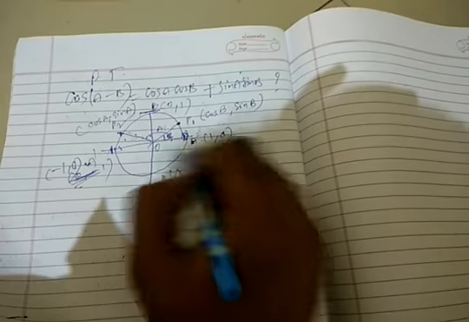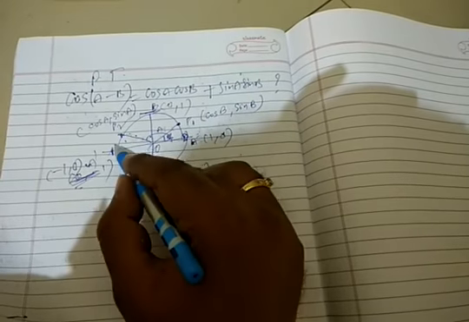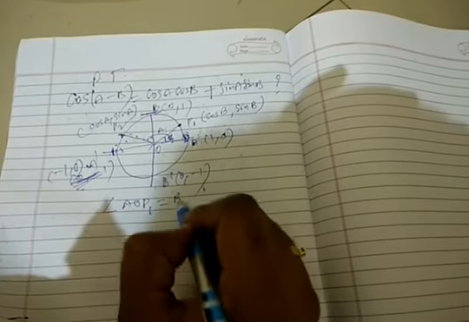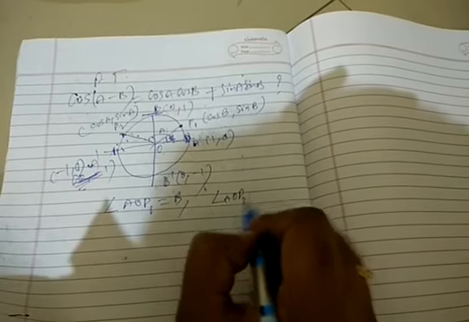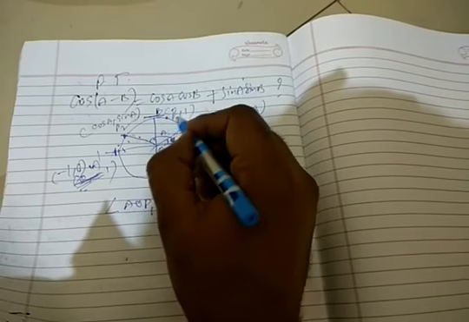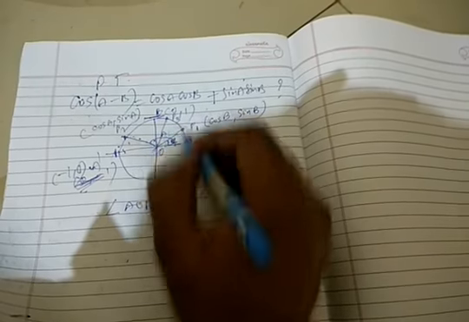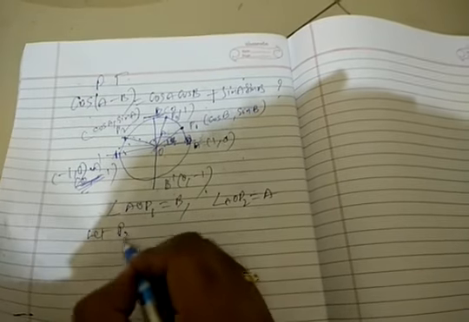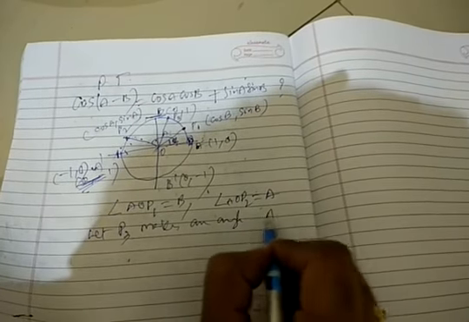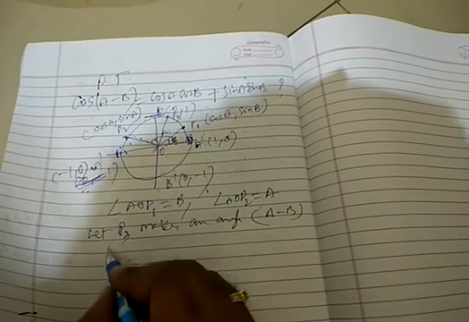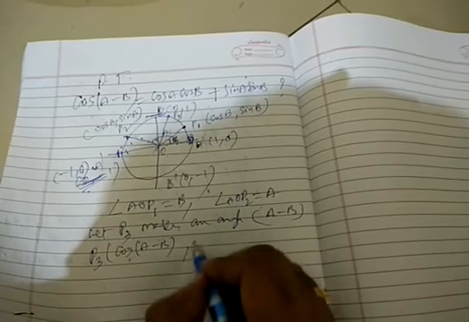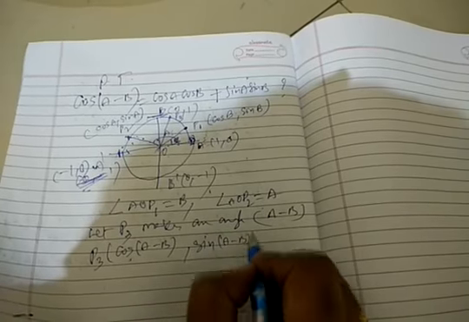AOP1 is angle B, AOP2 is angle A. I take a point in between, that is P3, which makes an angle A minus B. So P3 could be (cos(A minus B), sin(A minus B)).